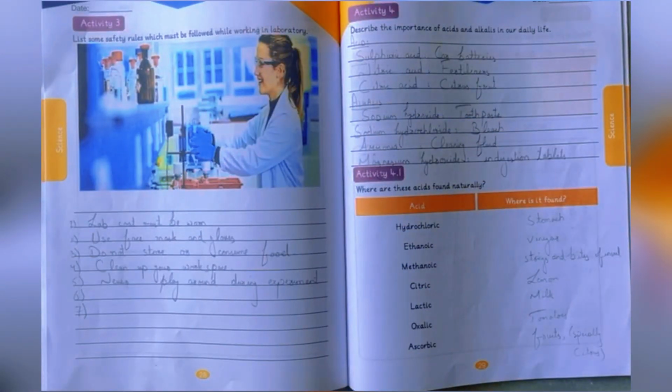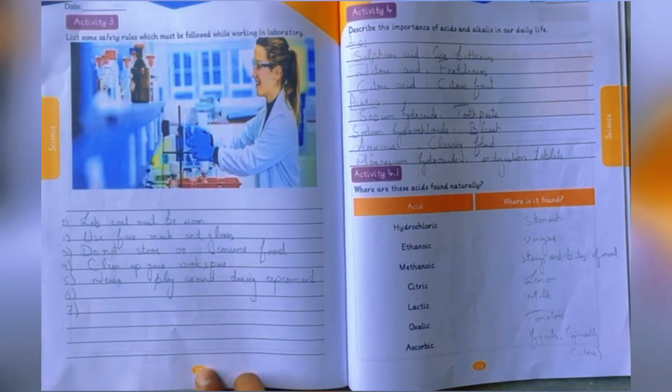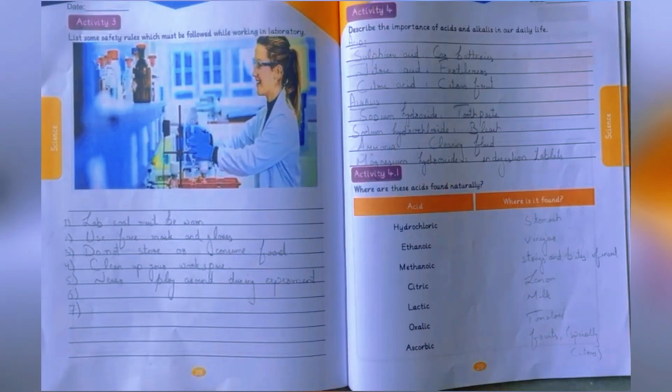Activity 3. List some safety rules which must be followed while working in laboratories. So, I have written a few. First of all, lab coat must be worn. Number 2, use face masks and gloves. Number 3, do not store or consume food. Number 4 is clean up your workspace. Number 5 is never play around during experiment. So, it is your homework to write more rules for working in the lab.